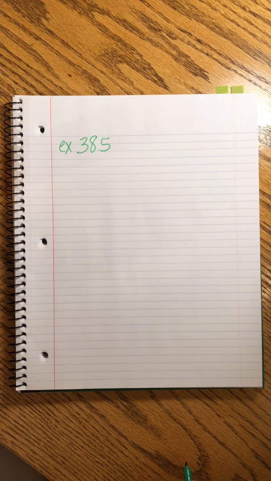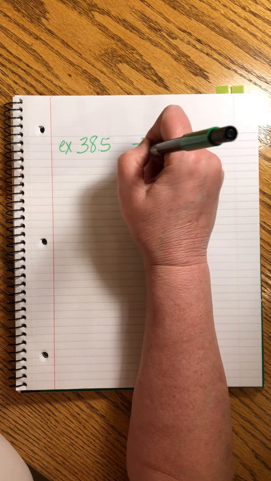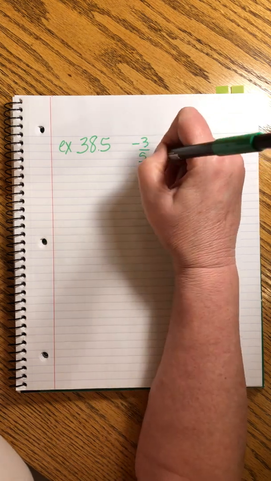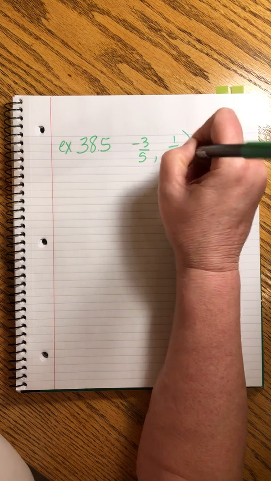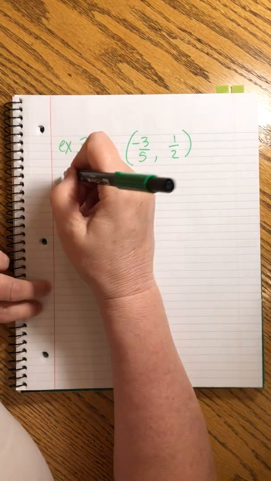Okay, John says to us, write the quadratic equation with a lead coefficient of 1. I'll explain that at the end. Whose roots are minus 3 over 5 and 1/2. Now these are a little trickier than what we had in my example because these have fractions in them. So let's remember, let's use the same rule though.